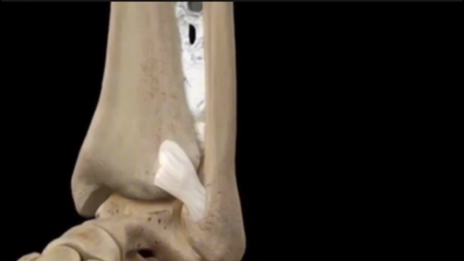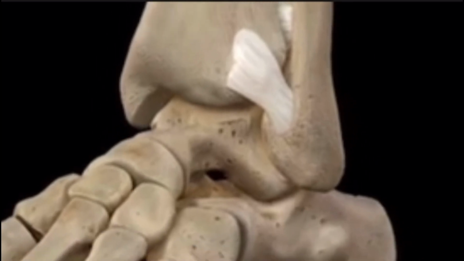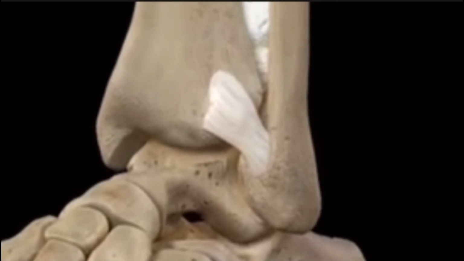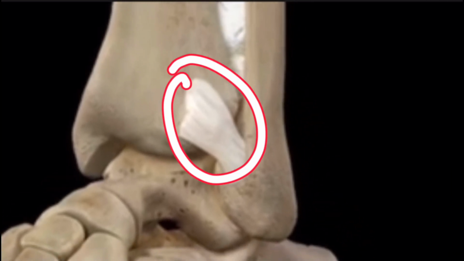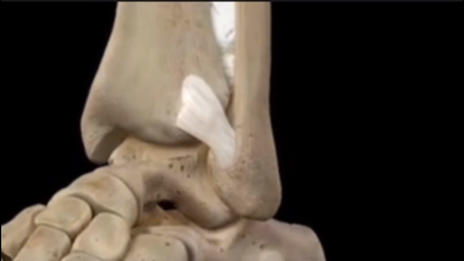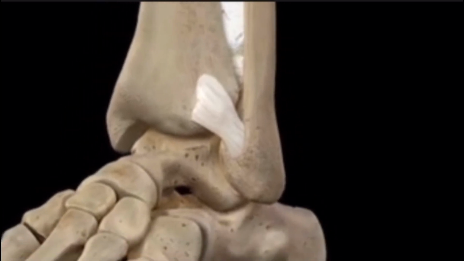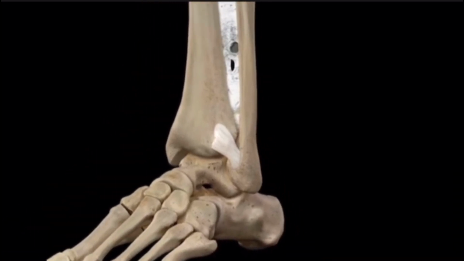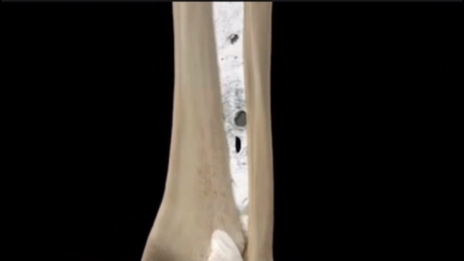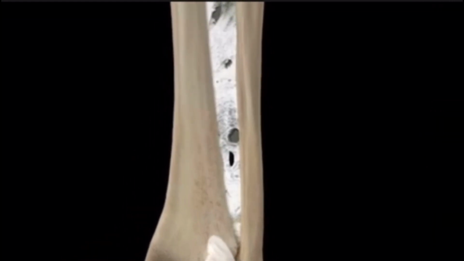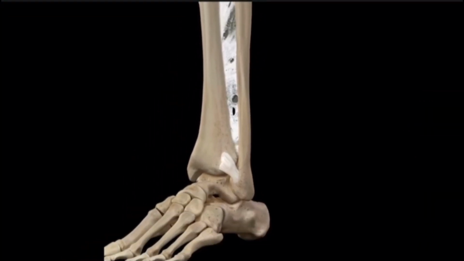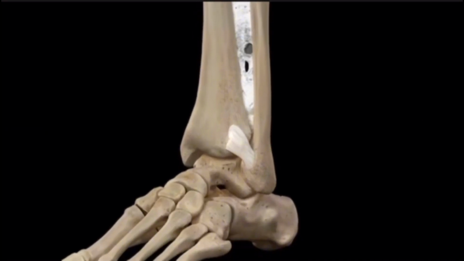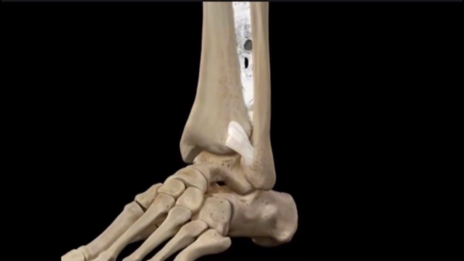So here we have the ankle joint, and right there you can see the ATFL. It sits just in front of the ankle joint, holding the distal ends of both the big bone, tibia, and the little bone, fibula, together. As well, you have what's called the interosseous membrane, which is this membrane that runs along the shin, connecting the two bones together. That can be disrupted. And then of course you have the tibia, big bone, and the little bone, the fibula.